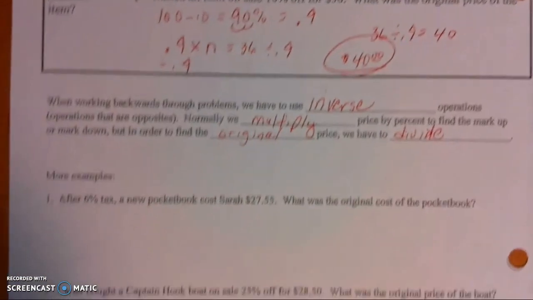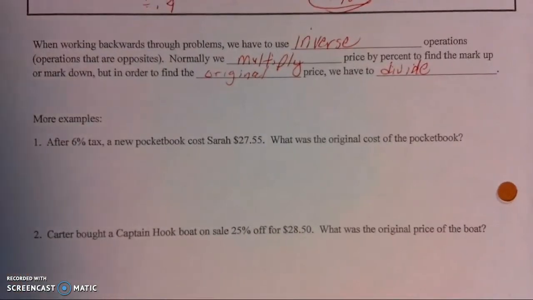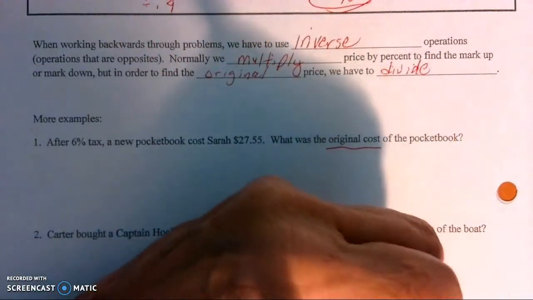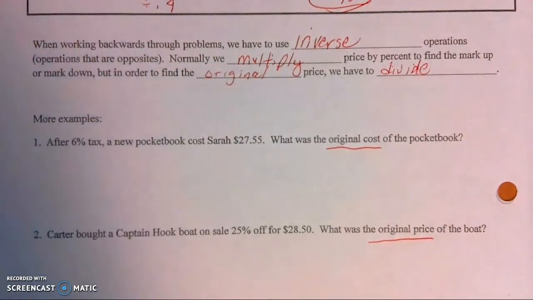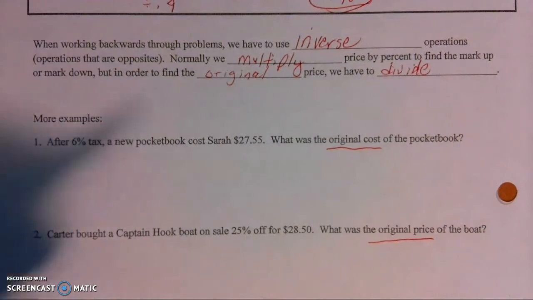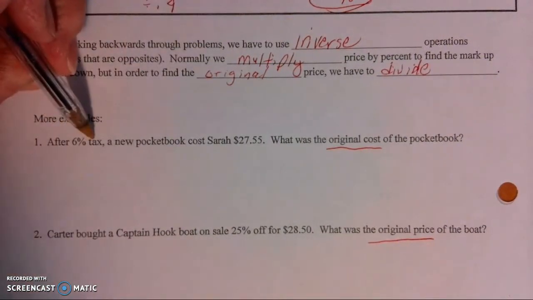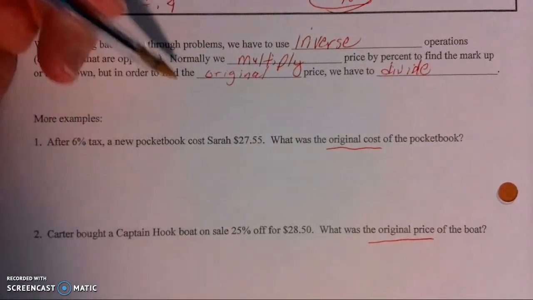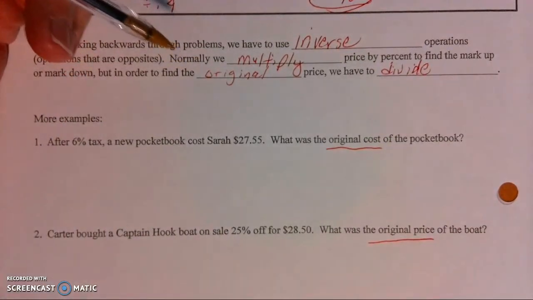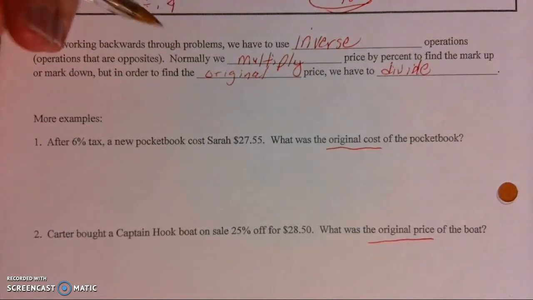So let's see how this looks with some more examples. And here again, all of these problems are going to be looking for the original cost. So anytime your question says, what is the original cost, you know that you're going to have to divide. After 6% tax, a new pocketbook cost Sarah $27.55. What was the original cost of the pocketbook?